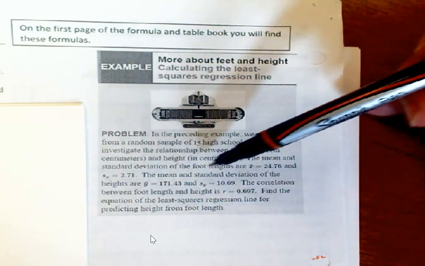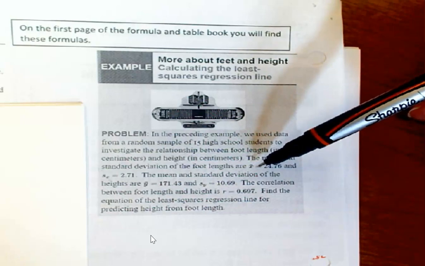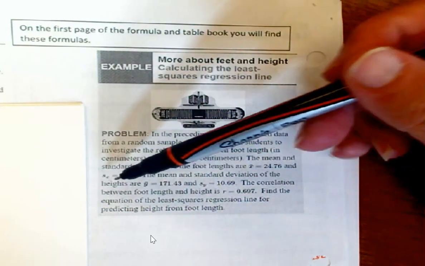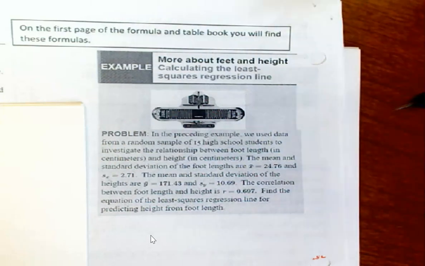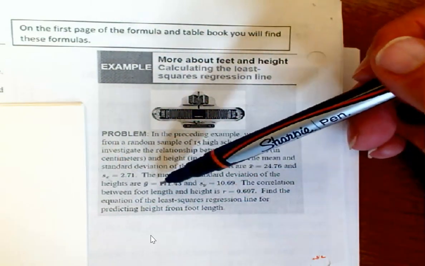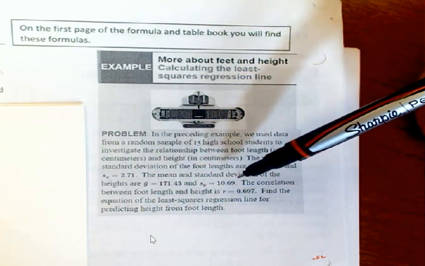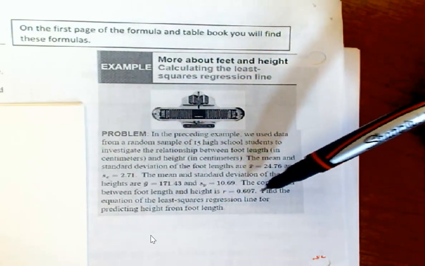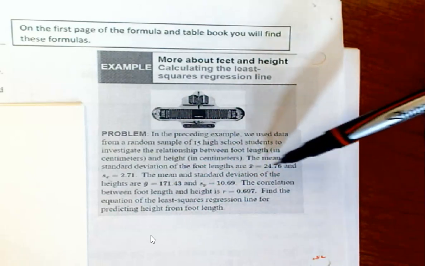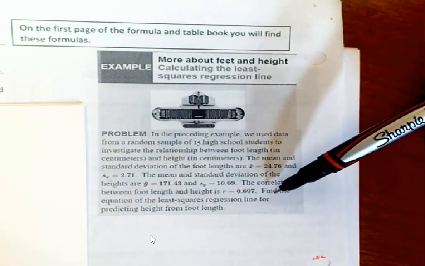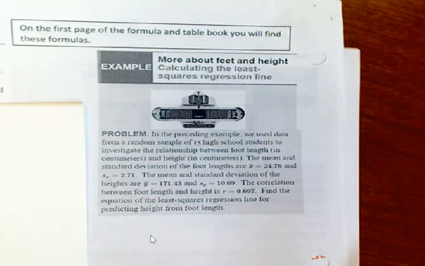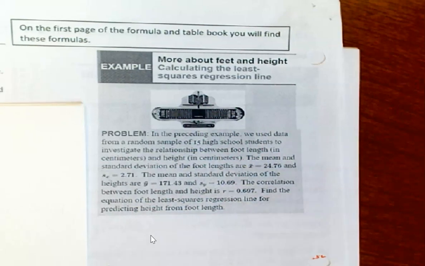The mean and the standard deviation of the foot lengths are given. So the mean of your x's is 24.76, and this is your standard deviation. The mean and the standard deviation of the heights are here, y bar and s sub y. The correlation is 0.697. So you're going to be given all this information. You're going to be asked to find the equation for the least squared regression line for predicting heights from foot length. So the first thing you want to do is go find the slope.